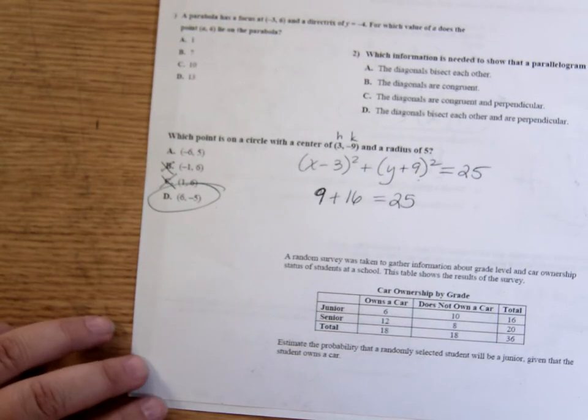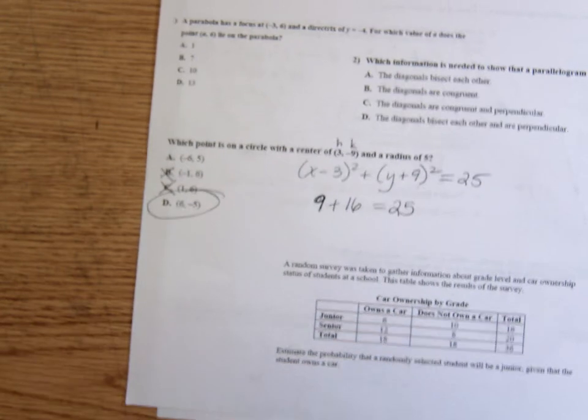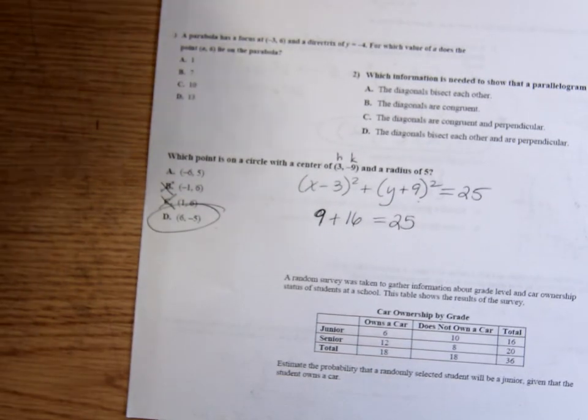Let's see. Any other circles? Nope. Okay, so let's talk about parabolas in terms of focus and directrix, shall we?